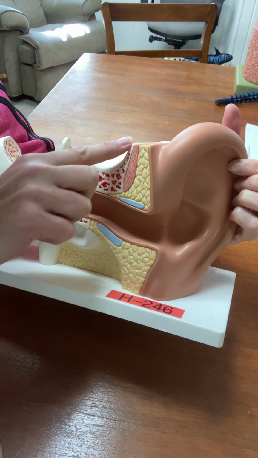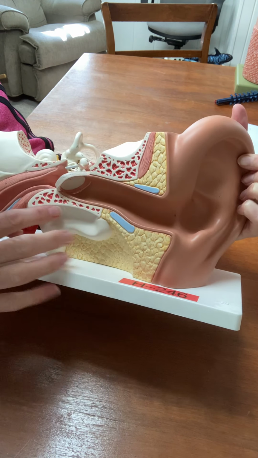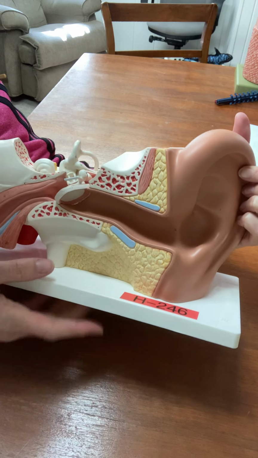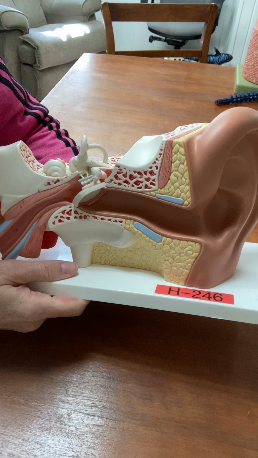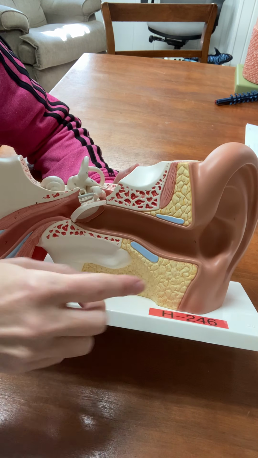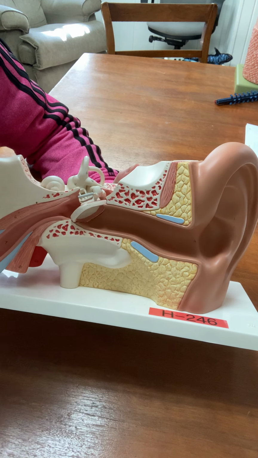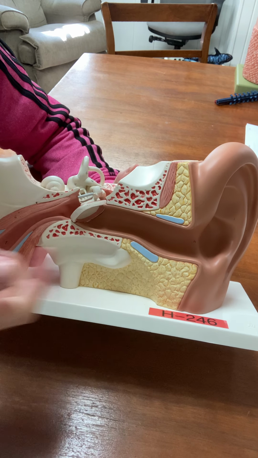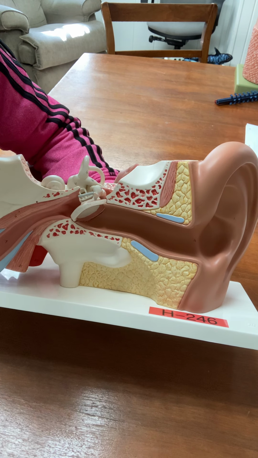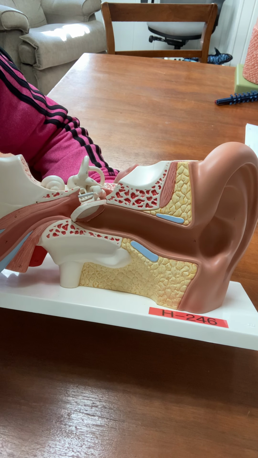And then all of this that looks like bone, see spongy bone and it's white, that is bone. That's the temporal bone. You learned that the external auditory canal passes through the hole in the temporal bone, and the hole allows sound waves to come in. Okay, that's the outer ear.